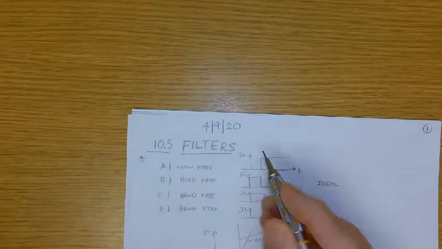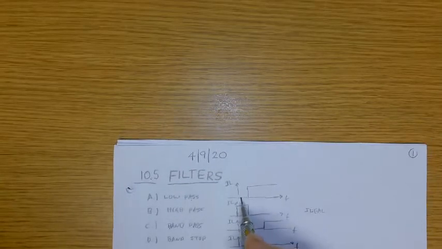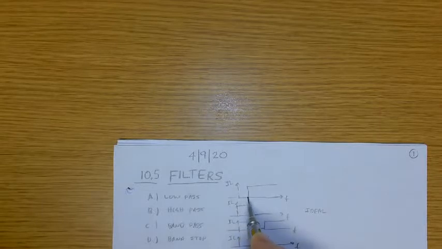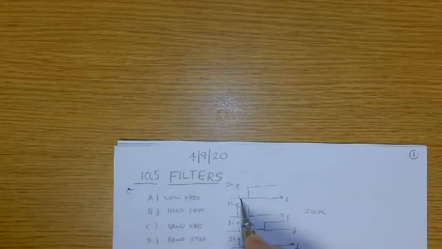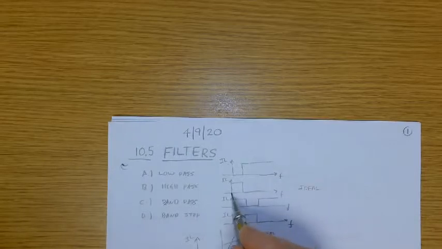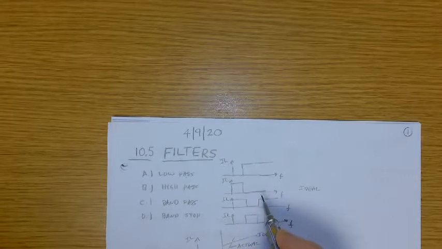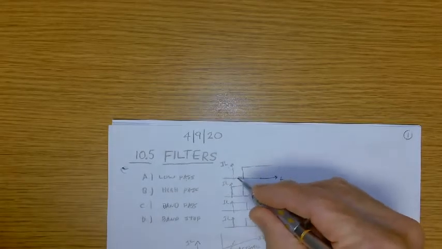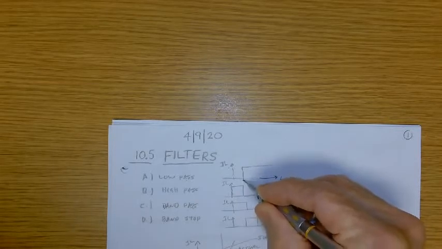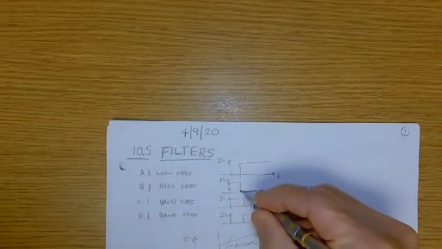If the insertion loss is low in this region, that means all the power passes through the circuit at low frequencies. For the high pass, the insertion loss is low at high frequencies, so all the power passes at higher frequencies. There is a cutoff frequency at this position here and this position here.